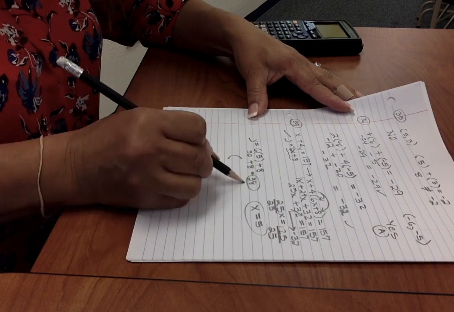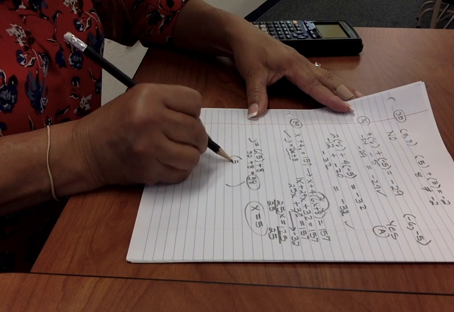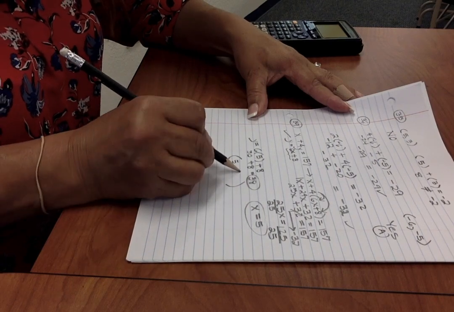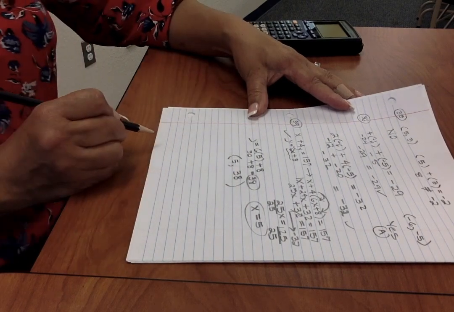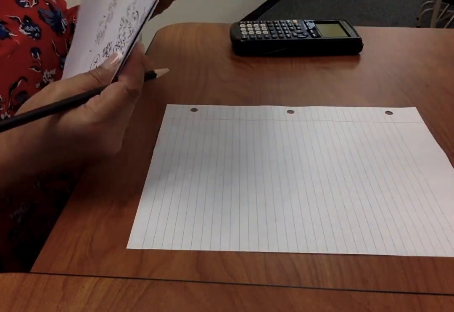And you can take your answer and collect it together. X is 5 while the y partner is 38. Okay, that's problem 39.